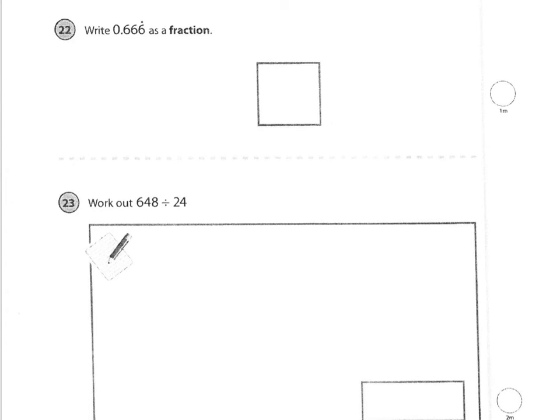Question 22. Write 0.666 recurring as a fraction. Now, this is one of these special fractions that's well worth you remembering. 0.11111111 recurring would be 1/9, 0.222222 and so on would be 2/9. So this one would be 6/9, or if you wanted to simplify it and divide both parts by 3, it would be 2/3.